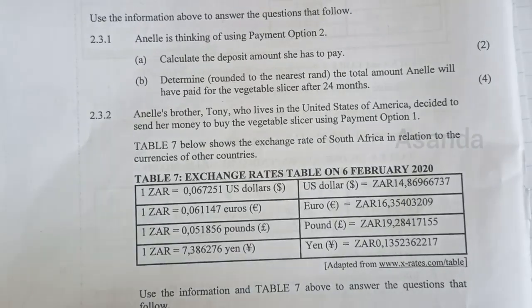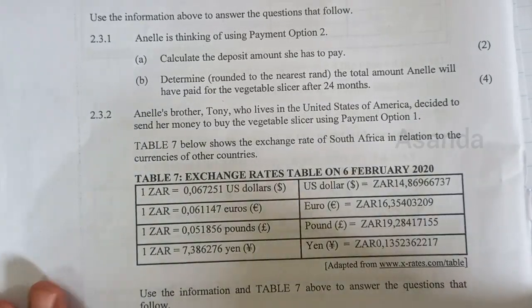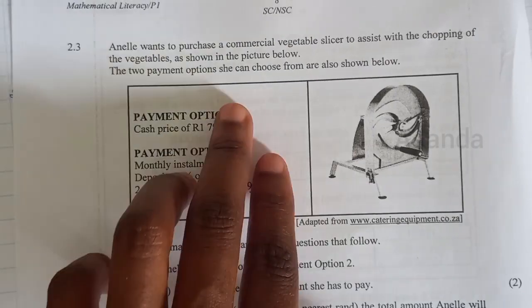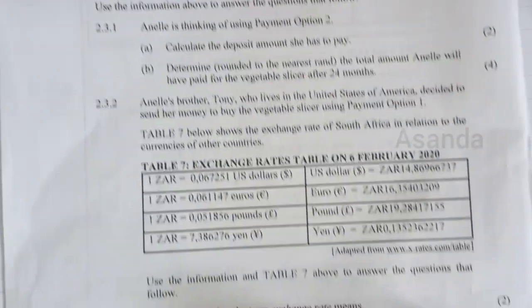Anele's brother, Tony, who lives in the United States of America, decided to send her money to buy the vegetable slicer using payment option 1. So she's going to be using payment option 1, which is cash, 1,799 rand.